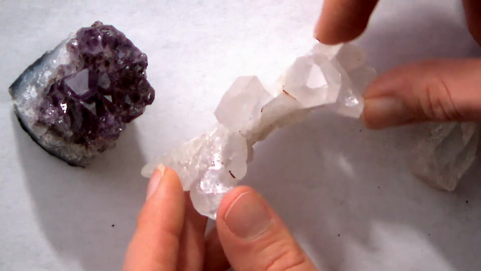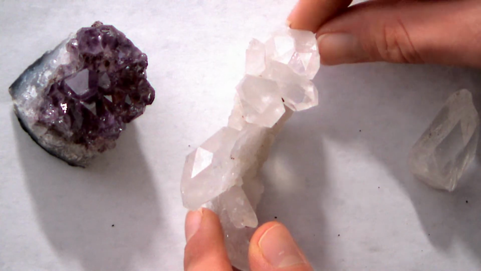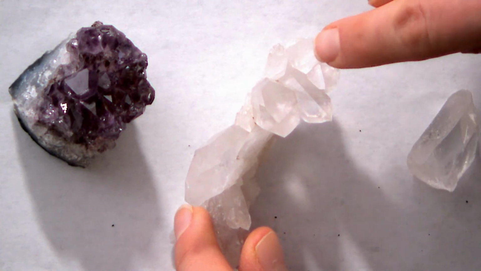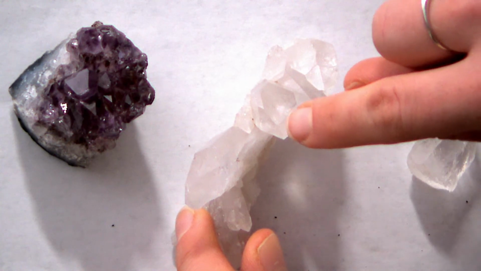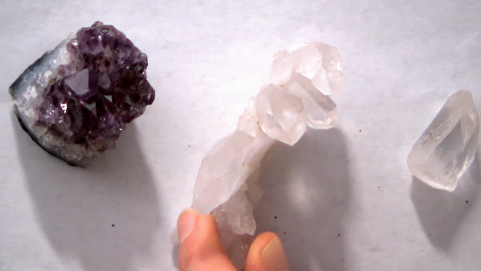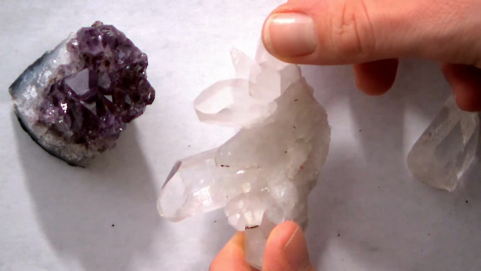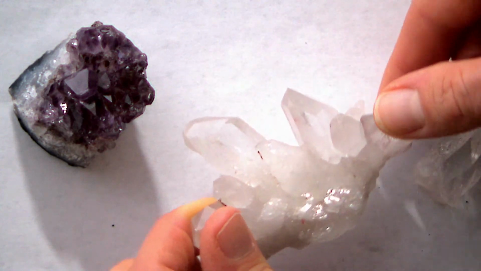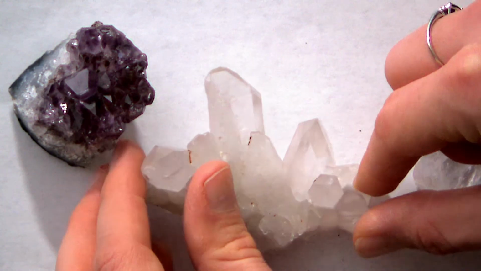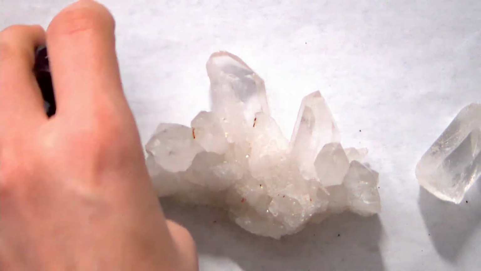And the wonderful thing about quartz, and this goes back to the crystalline structure, is that every single crystal might have different sizes of the faces, but the angles between each face will be the same. And again, that is dictated by that crystalline structure, that arrangement of the atoms.